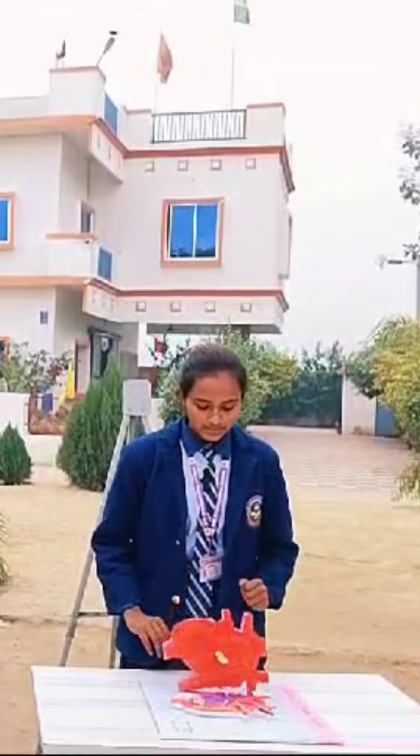This is a 3D model of our human heart. The human heart is a part of our circulatory system. There are two auricles, two ventricles, the aorta, pulmonary veins, pulmonary arteries, and some venae cavae, and some veins that are organized inside our body for the flowing of our blood to different organs.